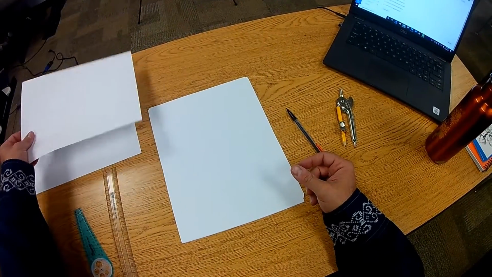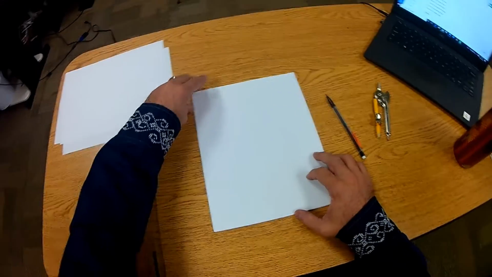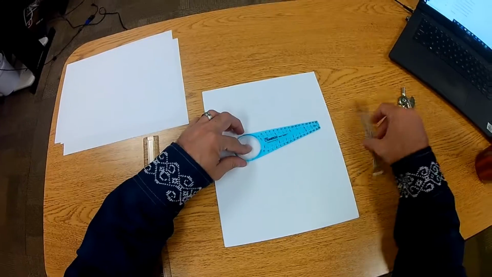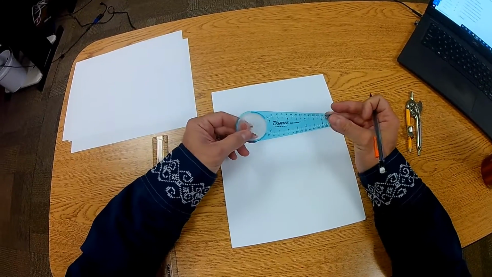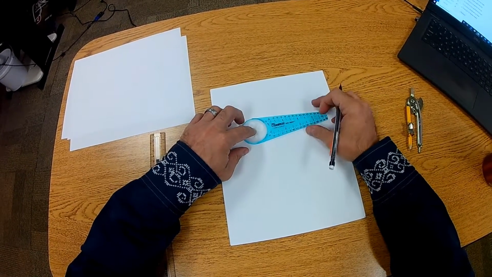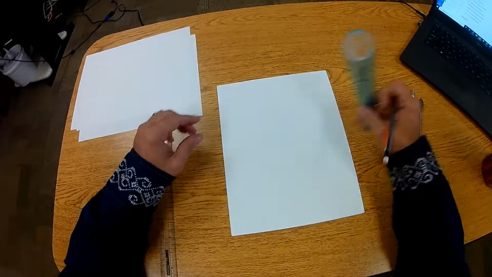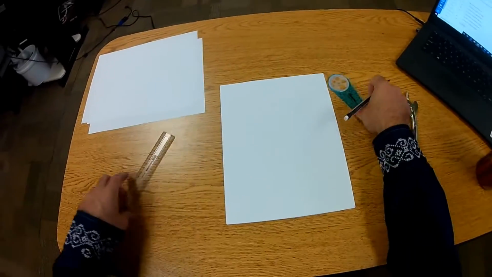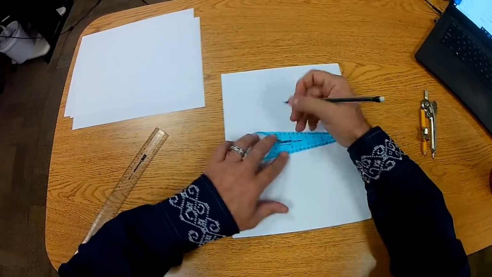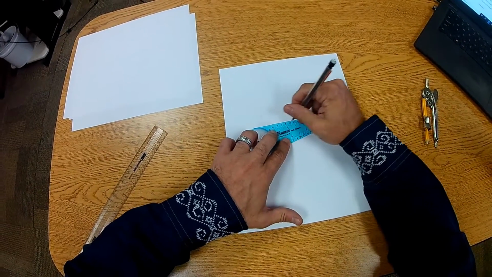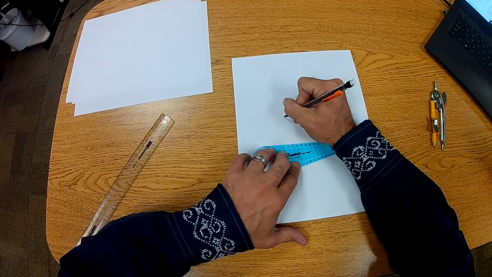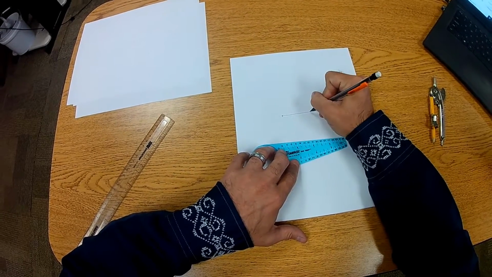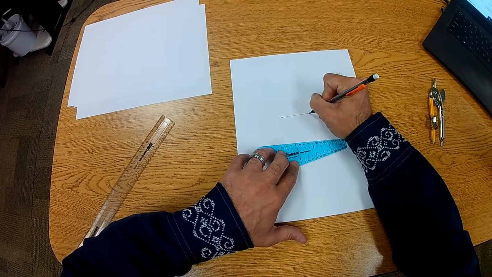That was number 3. Number 4 is an equilateral triangle. So I've never done an equilateral triangle with one of these before, so it'll be kind of fun. We need to, let's make a segment first. Okay.